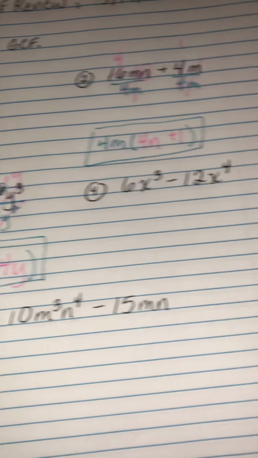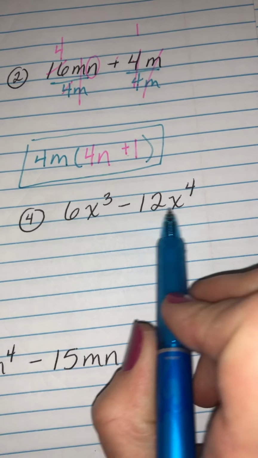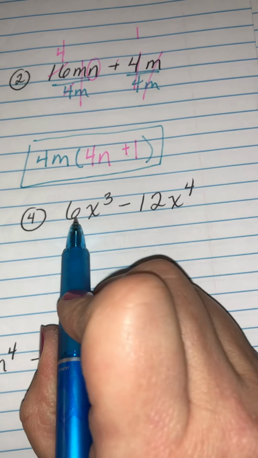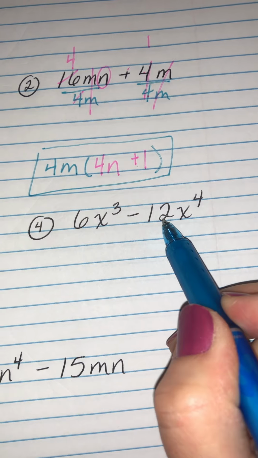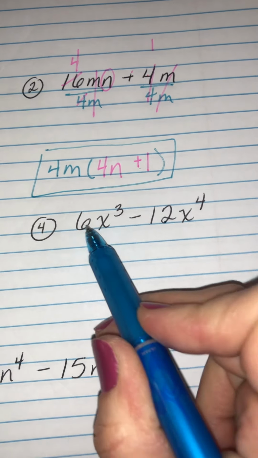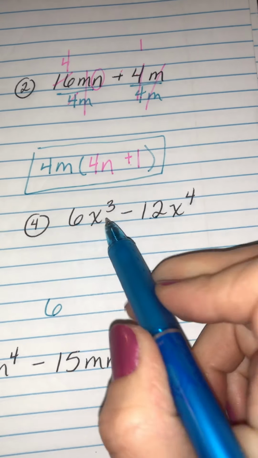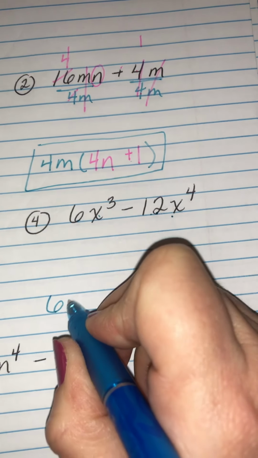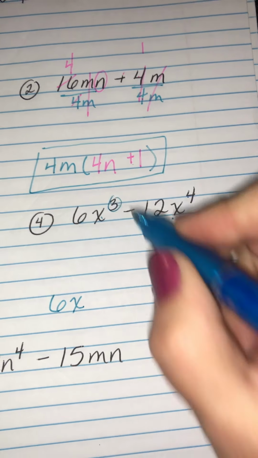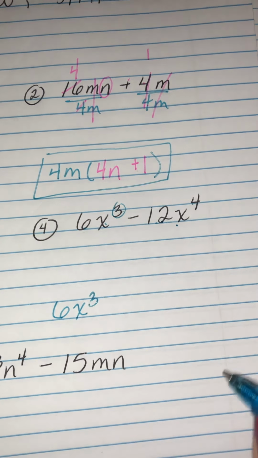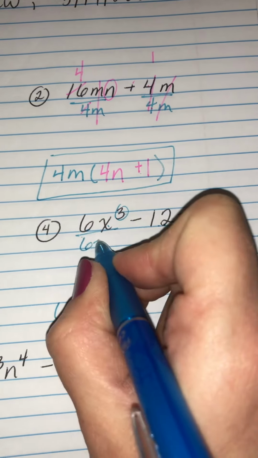All right, let's do 2 more. 6x cubed minus 12x to the 4th. So for my GCF, I'm looking at my coefficients first. 6 and 12, the greatest common factor, the biggest number that will go into 6 and 12 is 6. Then they both have x's, so I'm going to take x to the smaller exponent, which is the 3. So 6x cubed is my GCF. So that's what I'm going to divide by.